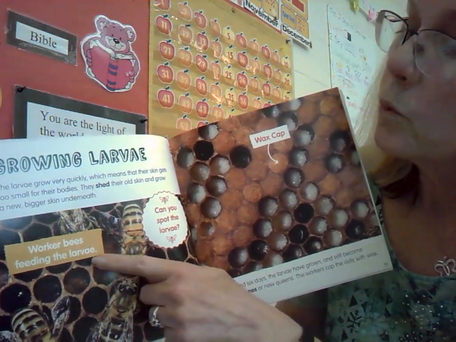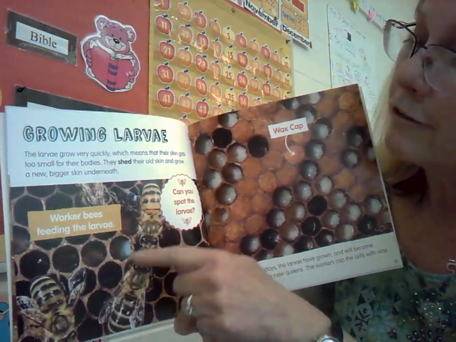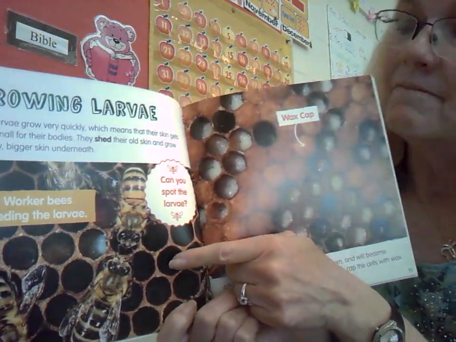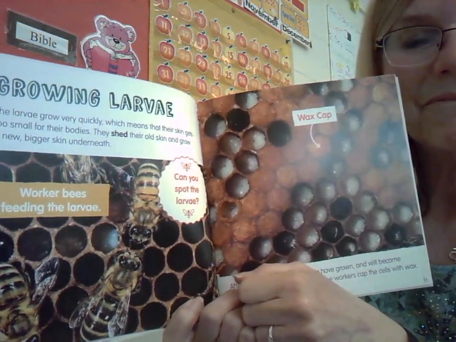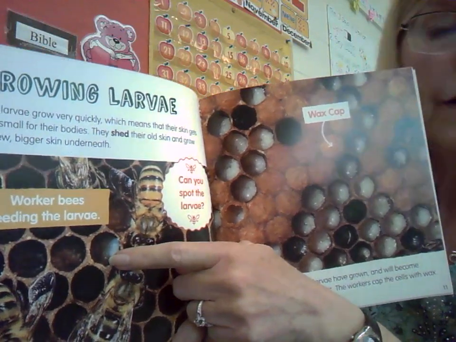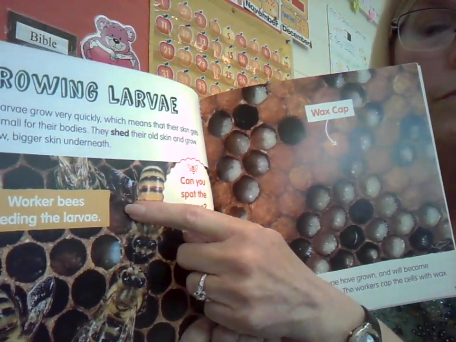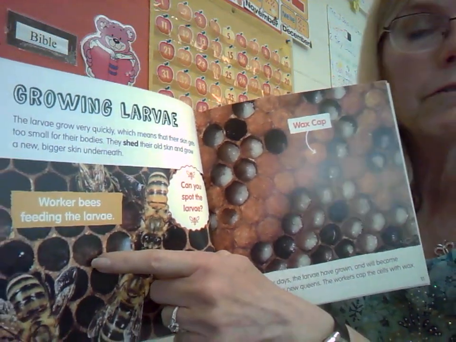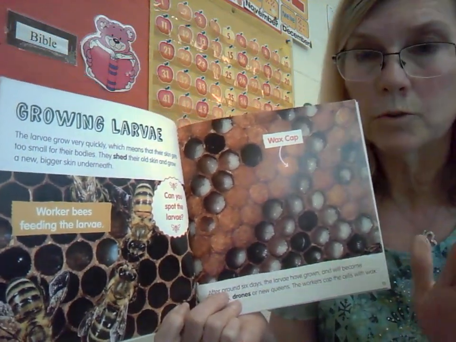Here it says, worker bees feeding the larva. And can you spot the larva? Do you see it? Yes, we can see one right there quite easily. But if you look really carefully, there's a larva there. Inside each cell, remember, there's going to be one larva because there was one egg in there.